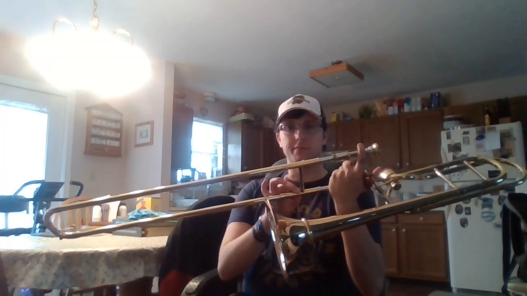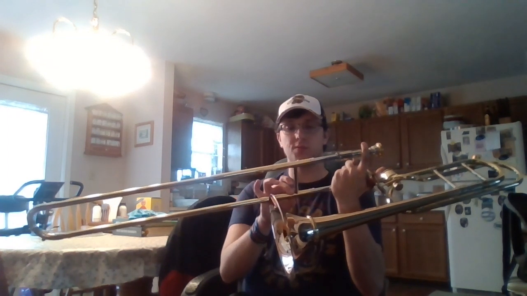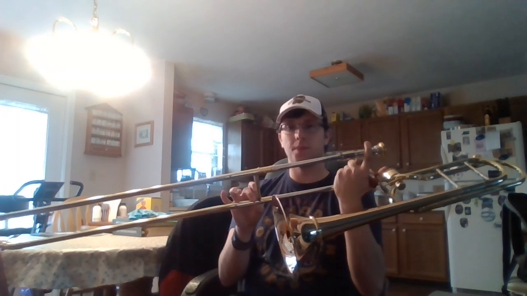Okay. Now, if you have an F attachment horn, this is where things start to get a little different. Only the first 3 notes really are different. The other notes are exactly the same as the other guys. So we have A in second position, the low A. For B, you want to think about finding the halfway point on your slide between second and third position.